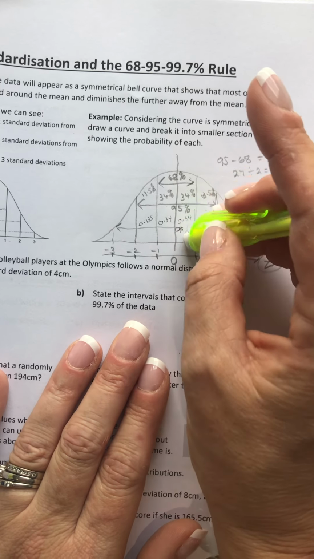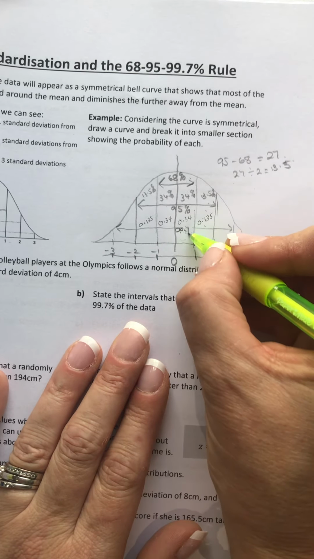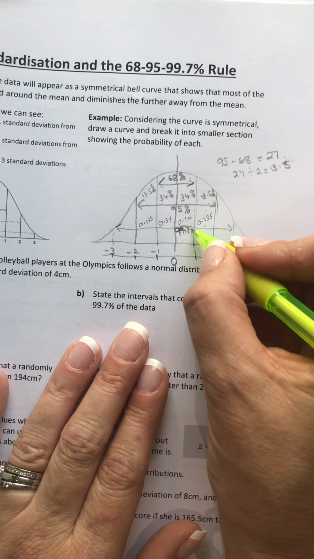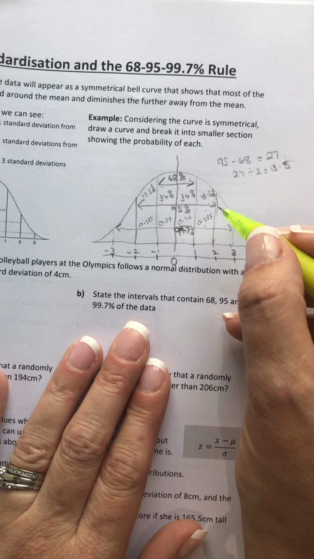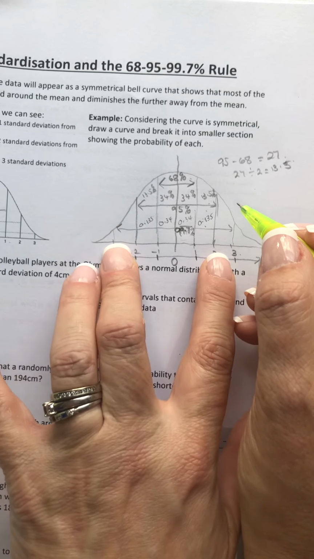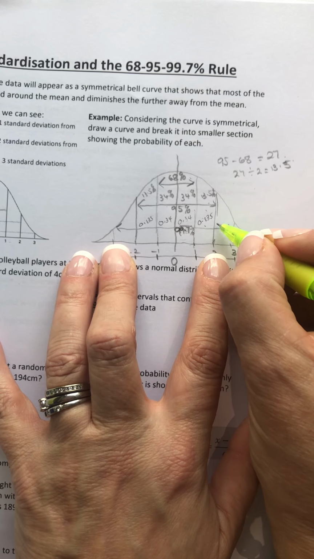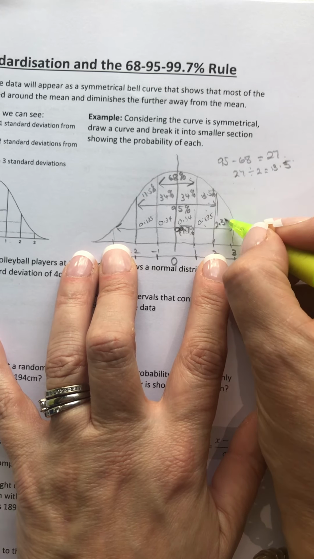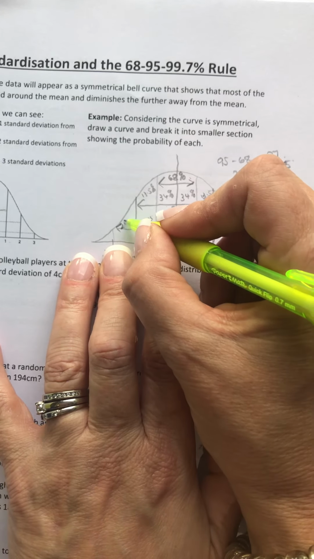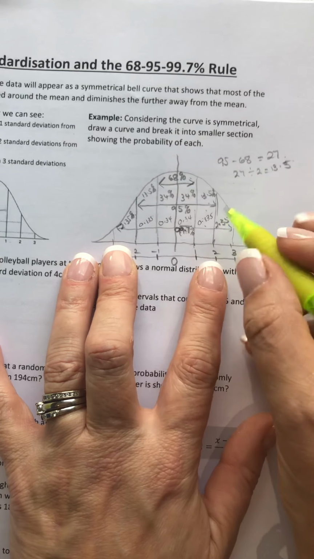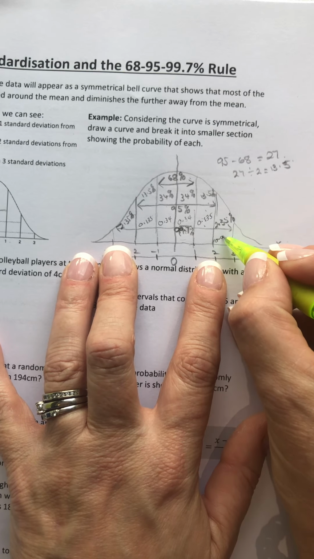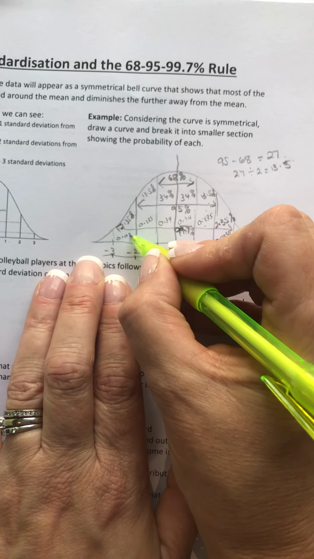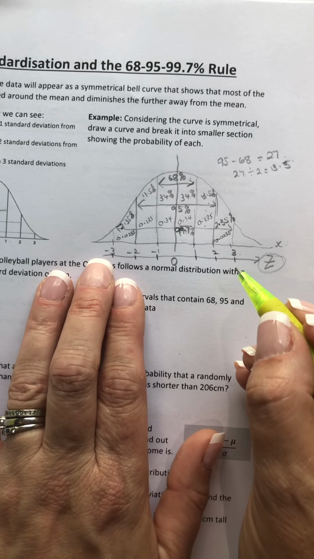I knew that wasn't right. 99.7% from 95, so we've used up 4.7%. We want to split that into 2 halves. So this is going to be 2.35% in here and 2.35% in here. So as a probability, it's 0.0235, which is tiny, obviously.